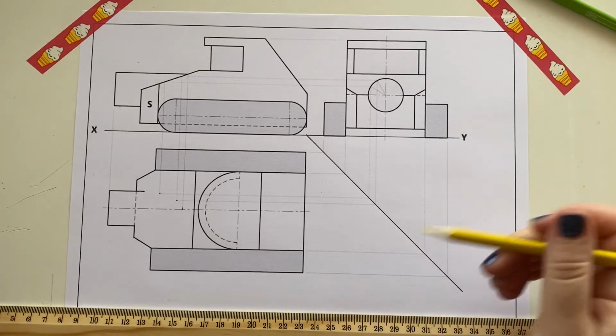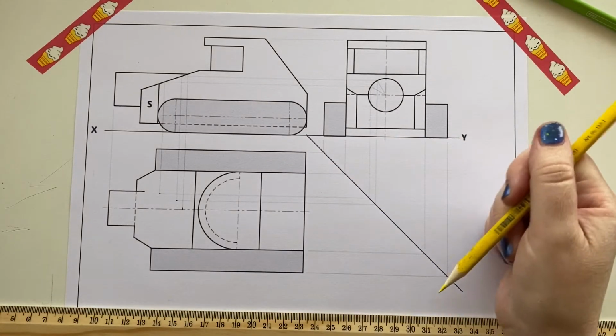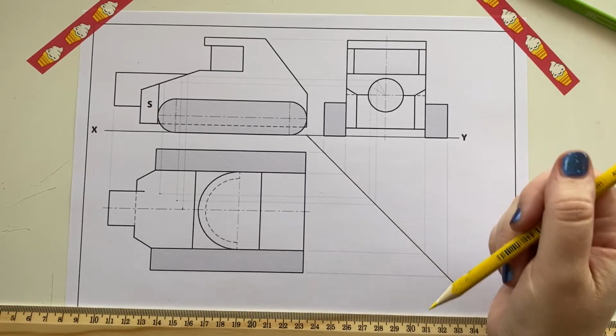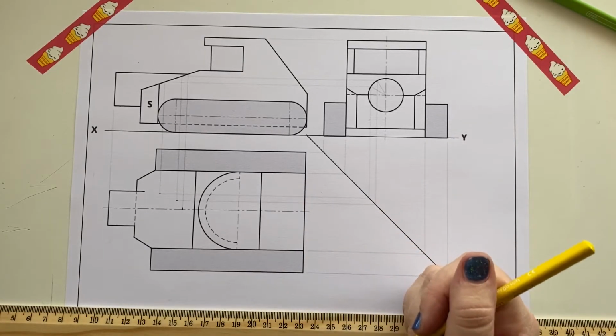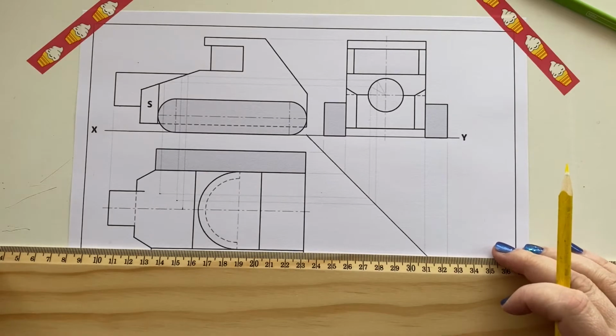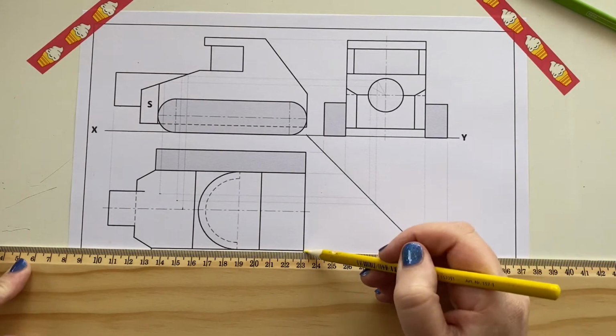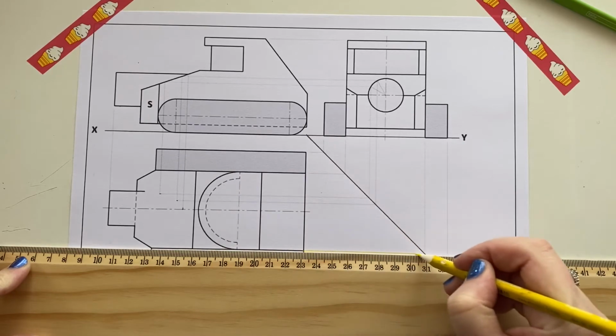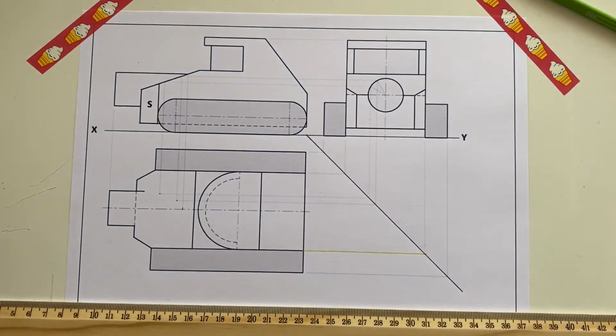Let's watch how the circles, for example, or the surfaces were put in. Let me pick a point, any point. For example, the wheels of the tracks, I don't know what they're called. What happens from plan? Plan moves over to the end view.